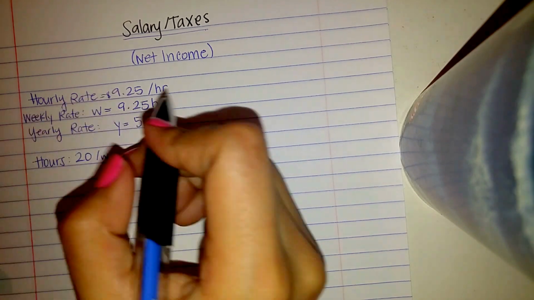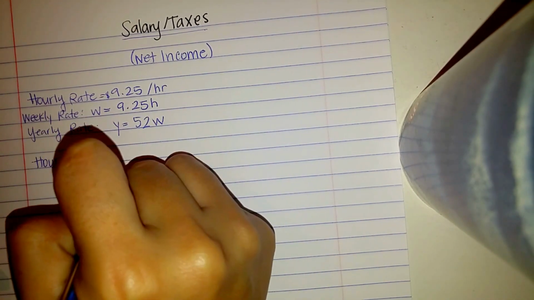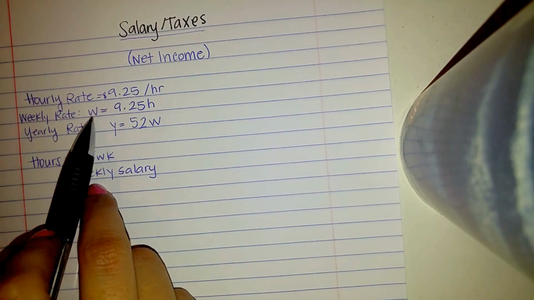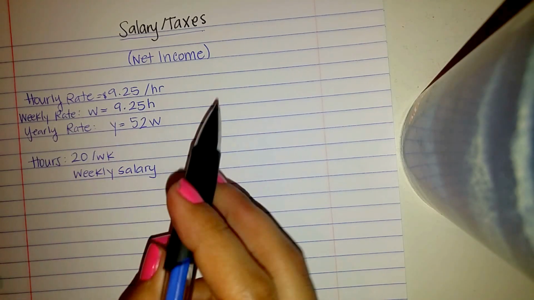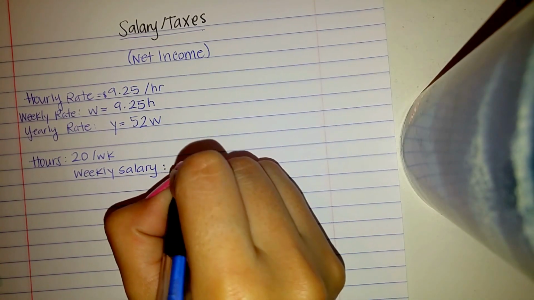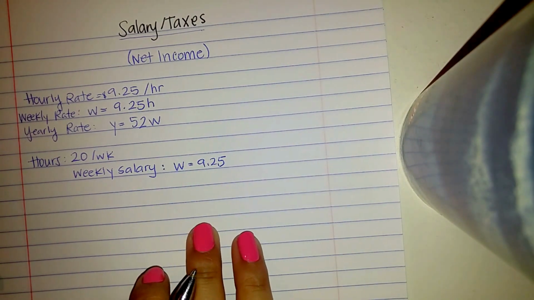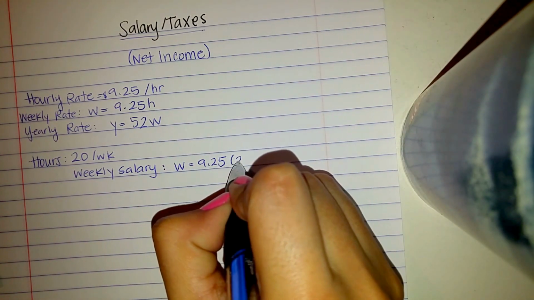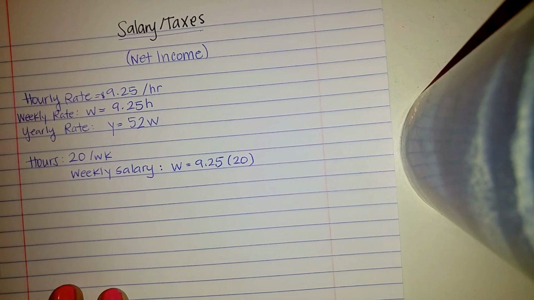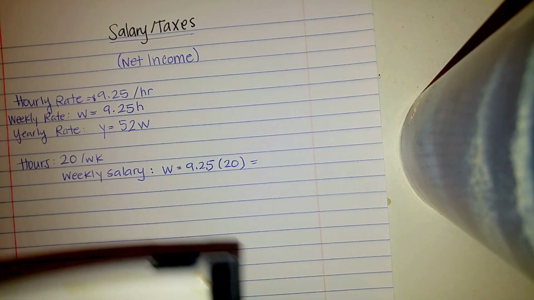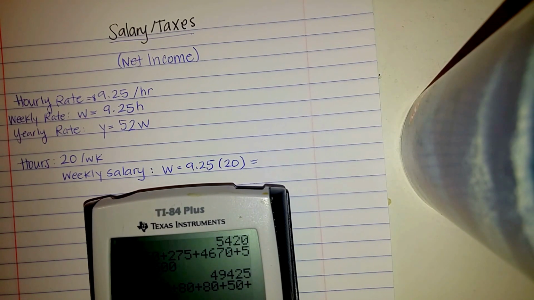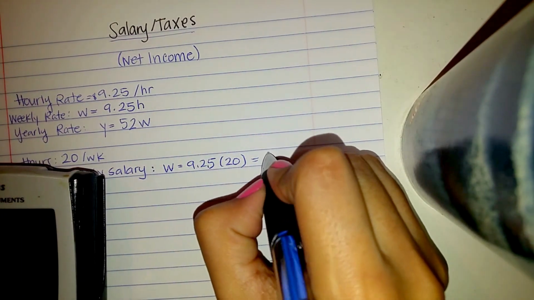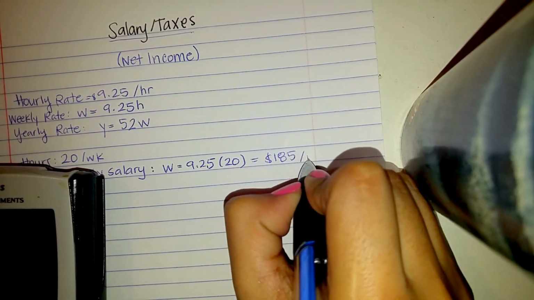So if we're working 20 hours a week, then for our weekly salary we would use our equation to help solve the problem. So our weekly rate is $9.25 per hour. Now there are 20 hours, so that's what we're going to substitute into our equation. That gives us $185 per week.